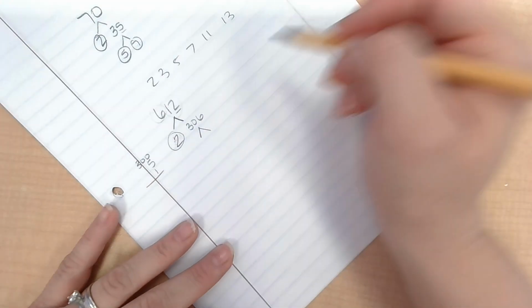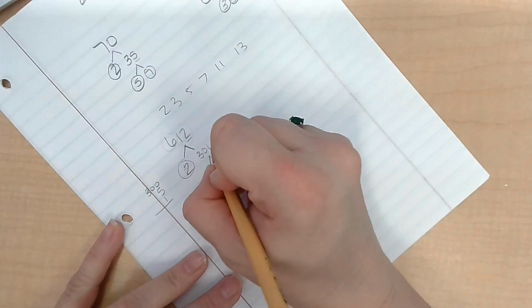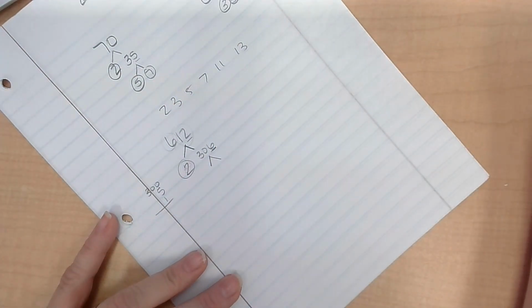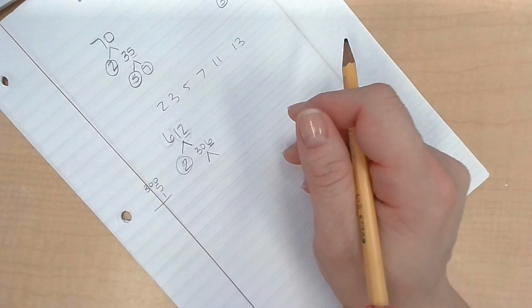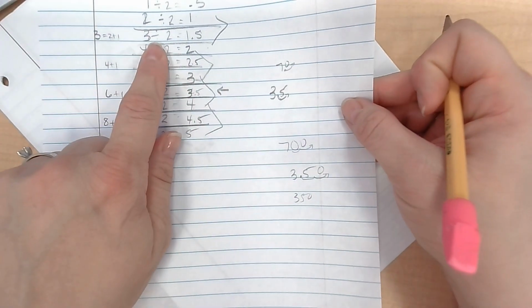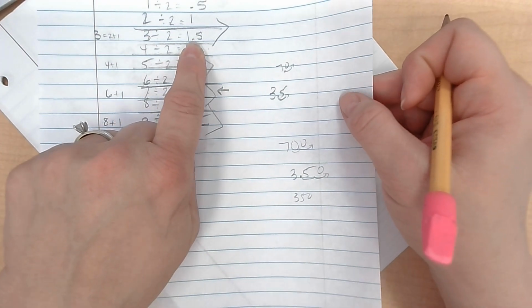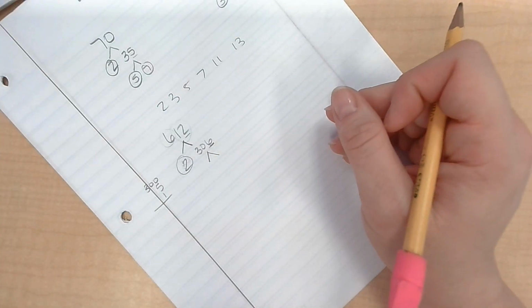So 306, is it divisible by 2? Sure is. It ends in a 6. Half of 300. Oh, wait a minute. What's half of 3? 1.5. So half of 3 is 1.5.